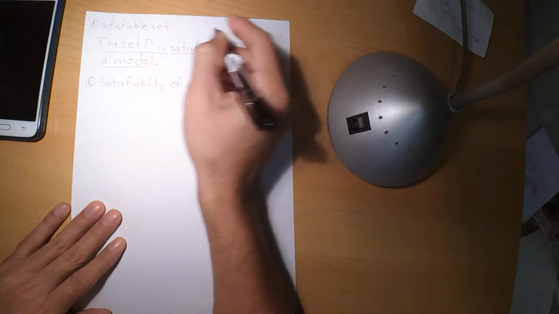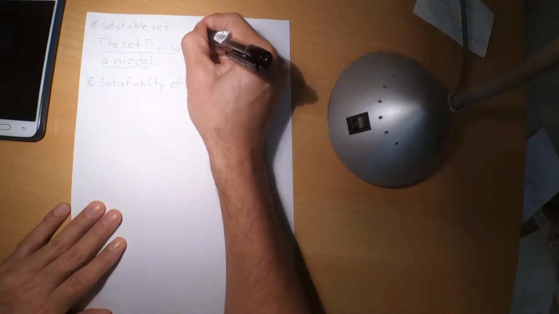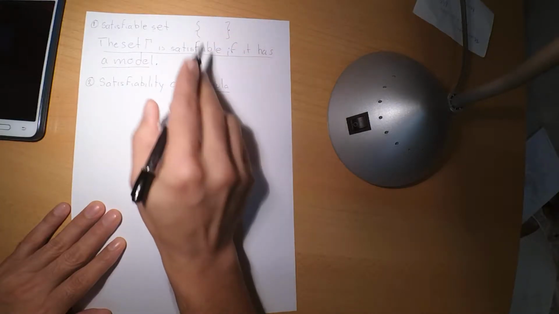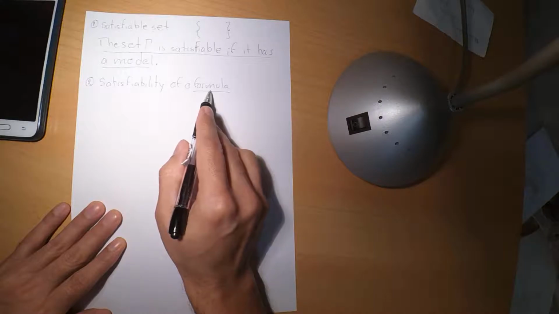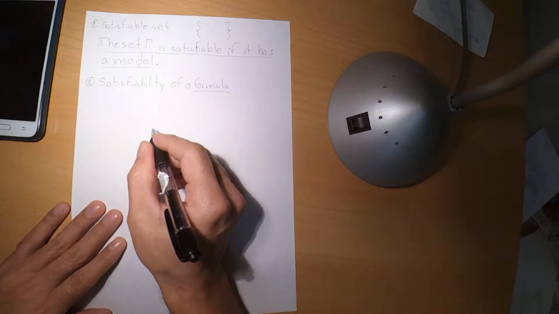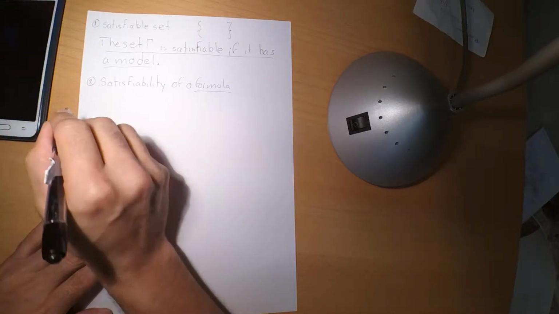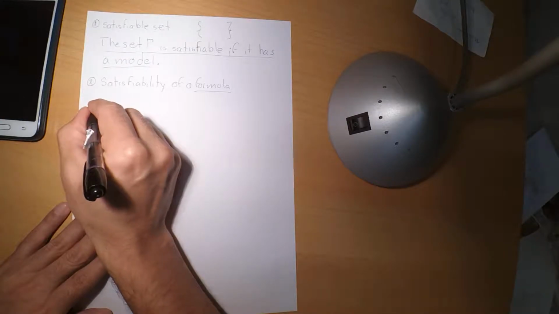Satisfiable of a set: when there's a set, we are talking about something which is inside of these brackets. And satisfiability of a formula, the short answer, will be as follows.